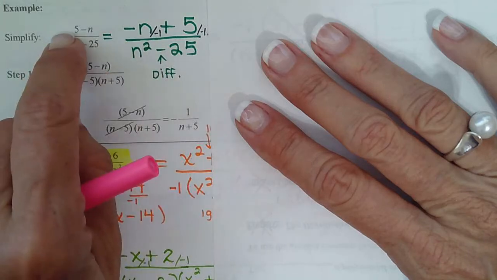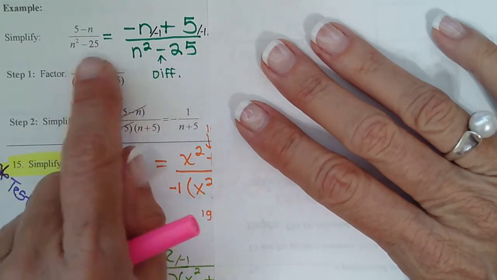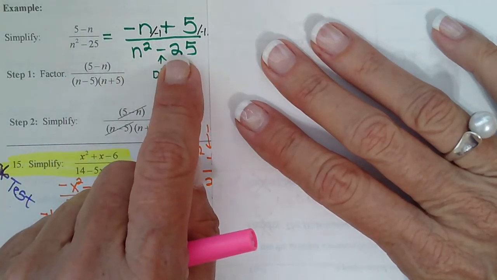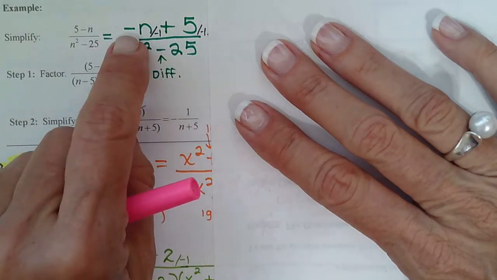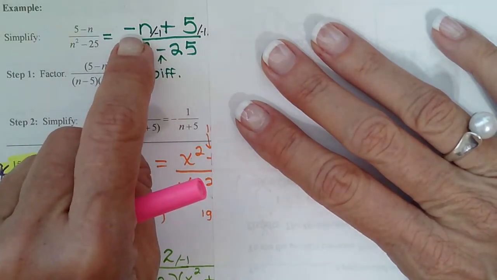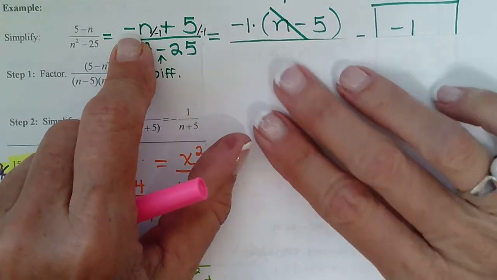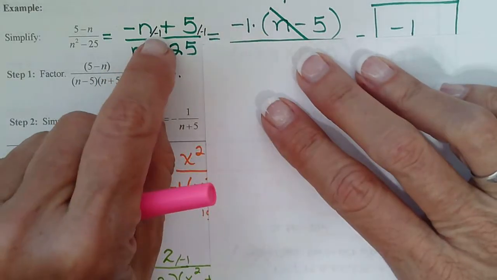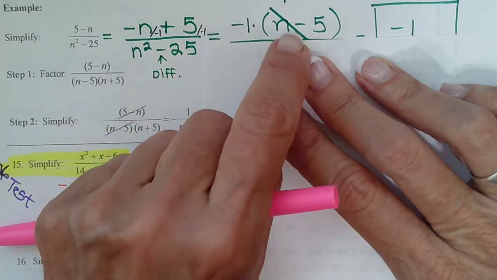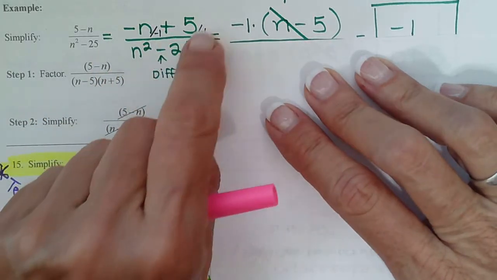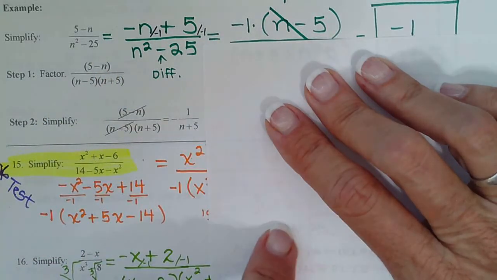So negative n, positive 5. Numerator or denominator stayed the same for now. Then we go, oh, I can't have a leading coefficient of negative 1. I need to take a negative 1 out. And when I divide by negative 1, I get positive n and negative 5.